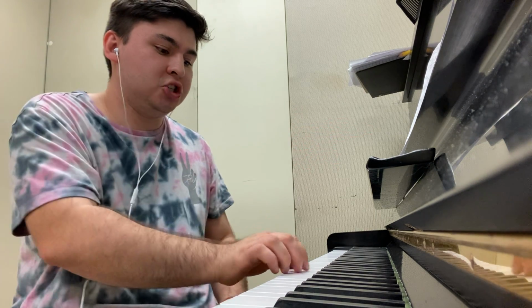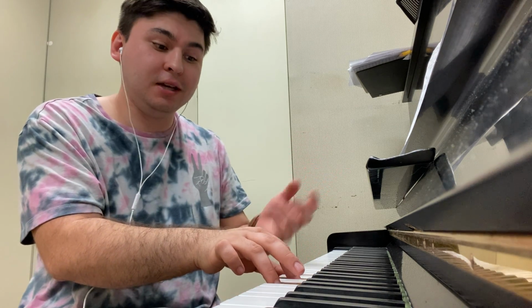So going from C to G, then G to D, right? You're just climbing up the circle of fifths and adding an extra sharp. Extra sharps. Okay? Now, if you're wondering, well, how do I know what note is going to be sharp? So, let's just do this first.